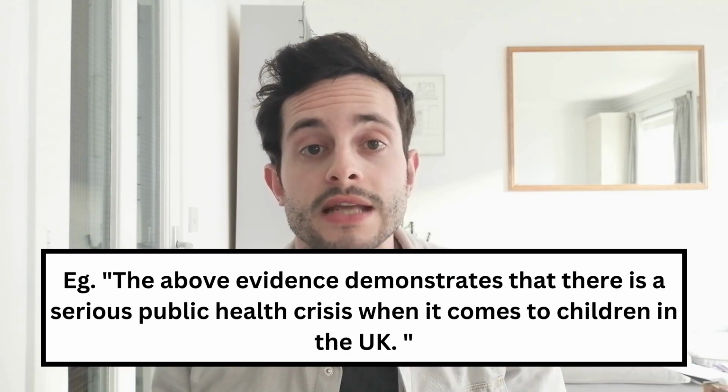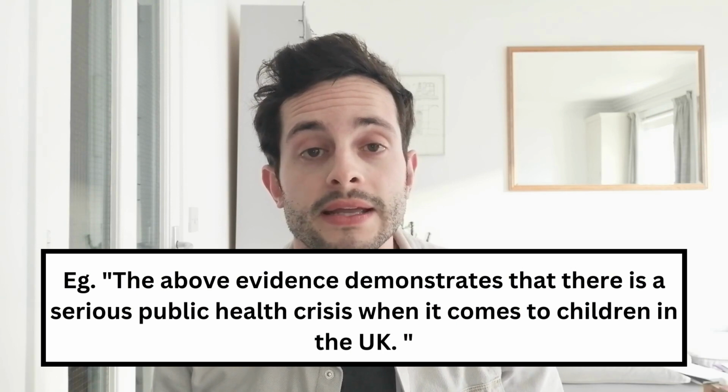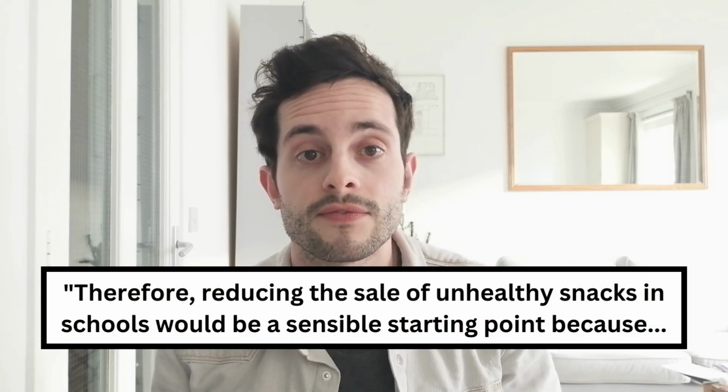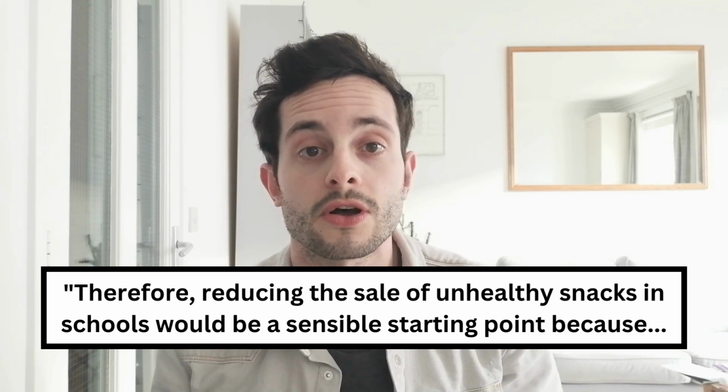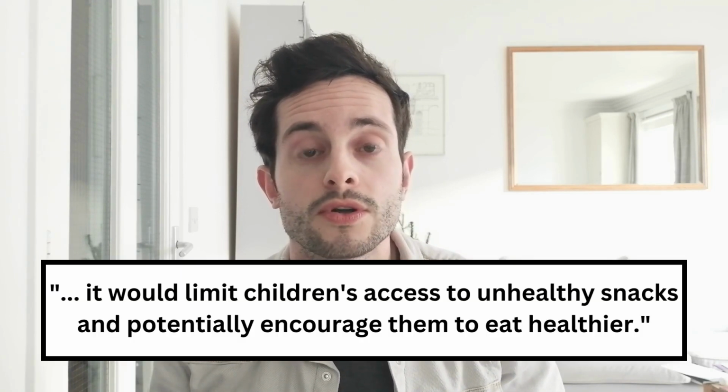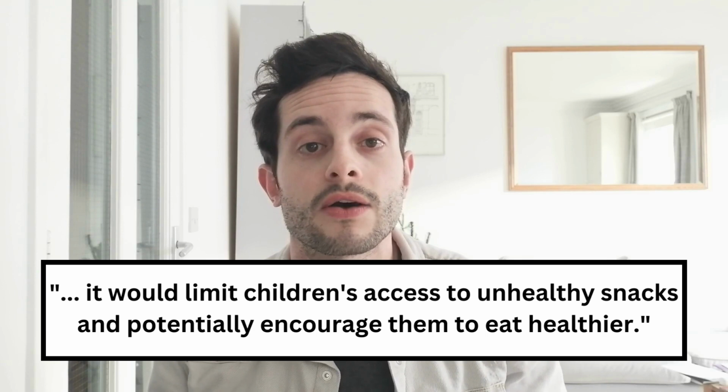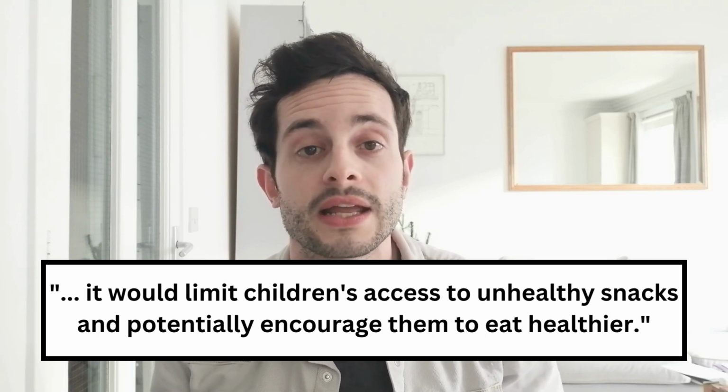So, in our example, we might want to say something like, the above evidence demonstrates that there is a serious public health crisis when it comes to children in the UK. Therefore, reducing the sale of unhealthy snacks in schools would be a sensible starting point because it would limit children's access to unhealthy snacks and potentially encourage them to eat healthier.